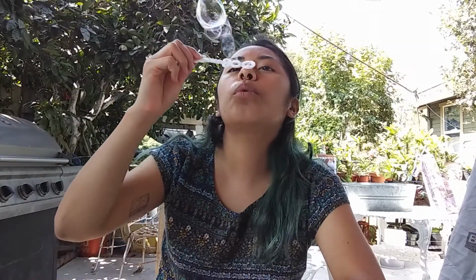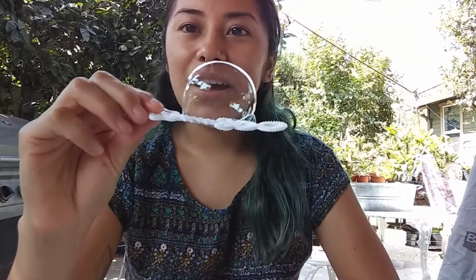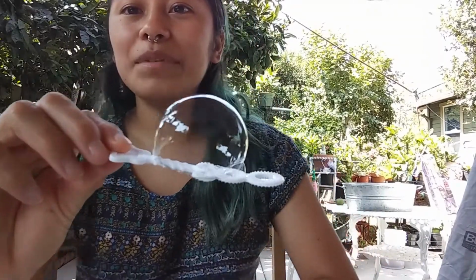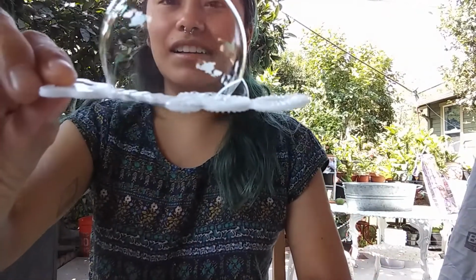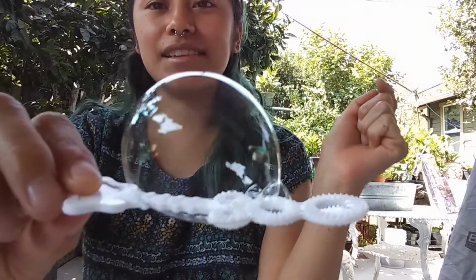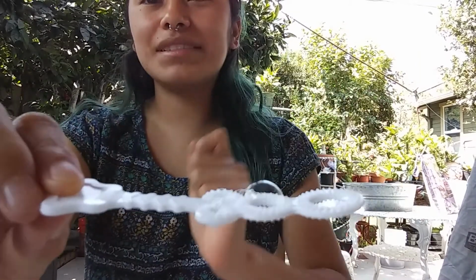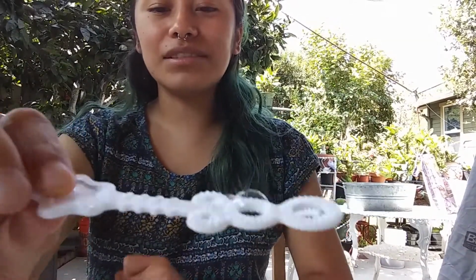Do you guys know what a bubble is? A bubble happens when a liquid traps air inside, so when you pop it, all the air goes out and you have no more bubble. In our experiment, we're gonna make a chemical reaction that's gonna produce tiny bubbles known as foam.